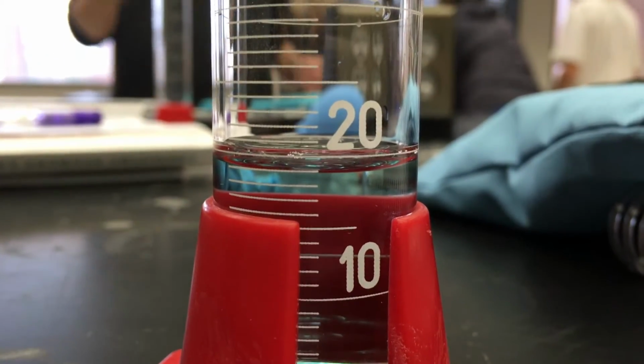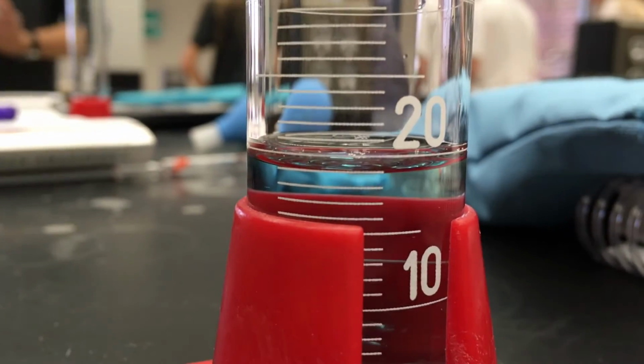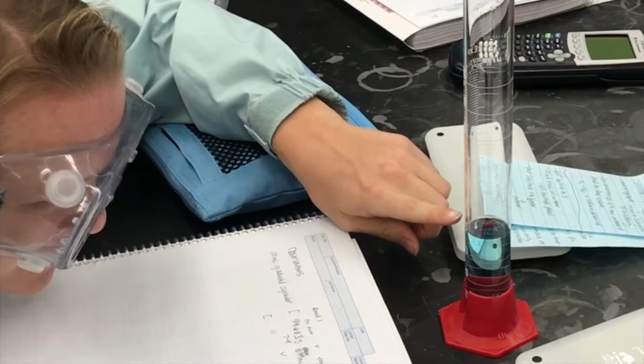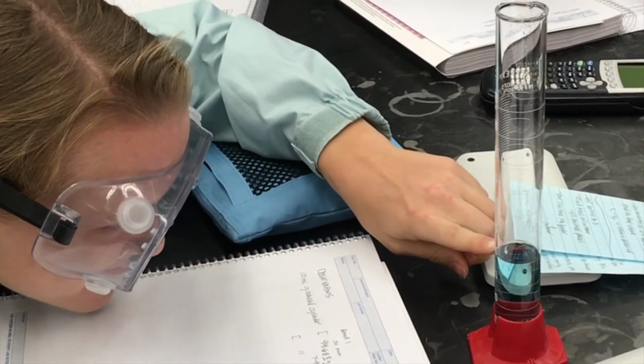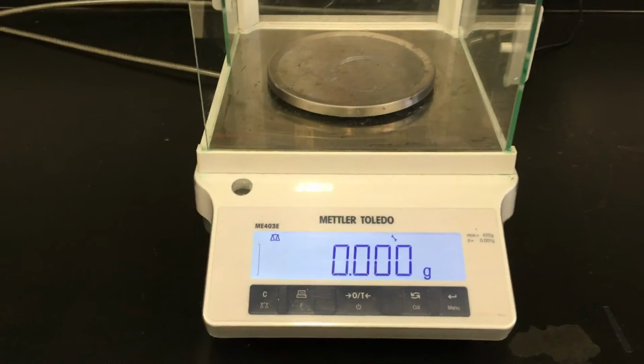It occurs due to surface tension, in this case because the molecules of the liquid are more strongly attached to the container than to each other. Because of the meniscus, to get an accurate reading of the volume of the liquid, you must read the measurement at eye level and from the bottom of the meniscus.